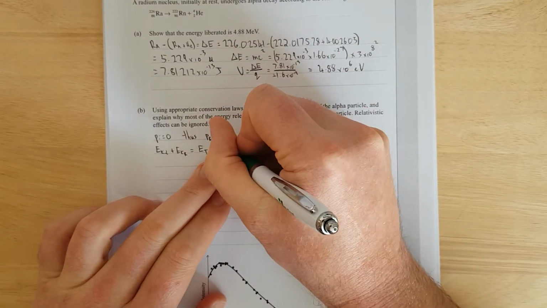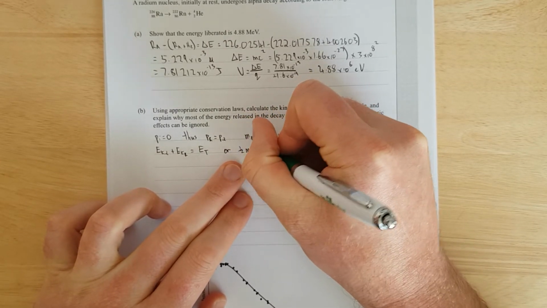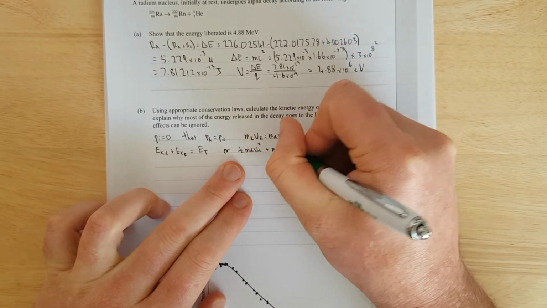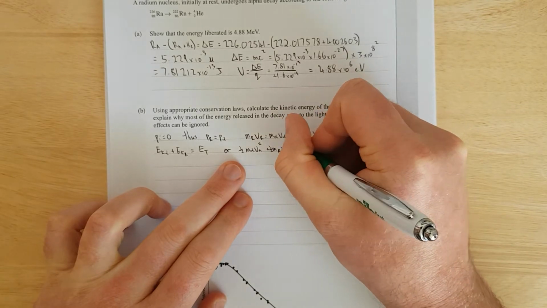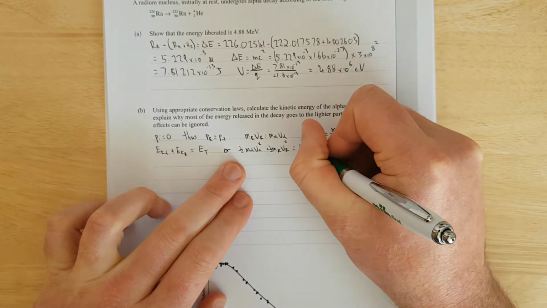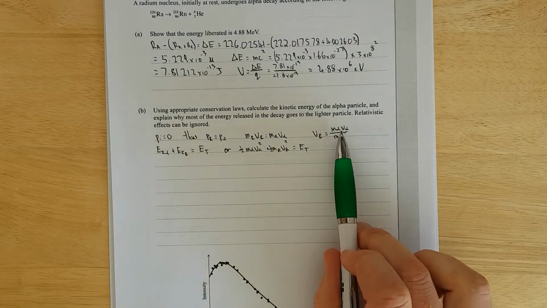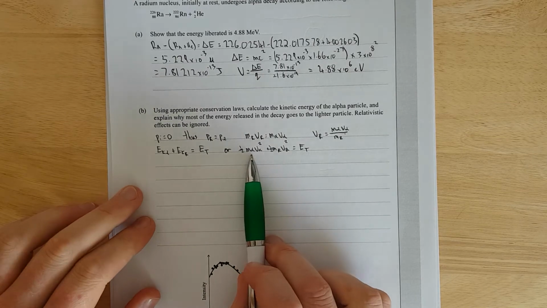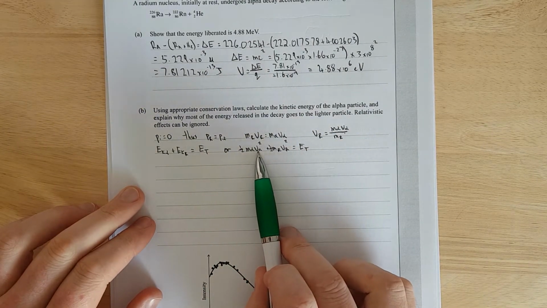Or I'll write this out: half mass of the alpha particle, velocity of the alpha particle squared, plus, there should be a half in here, half mass of the radon, velocity of the radon squared is equal to the total energy. Now you can see where I'm going. If I use this into here, I'll get an equation that only has knowns and one unknown, which is the velocity of the alpha particle.